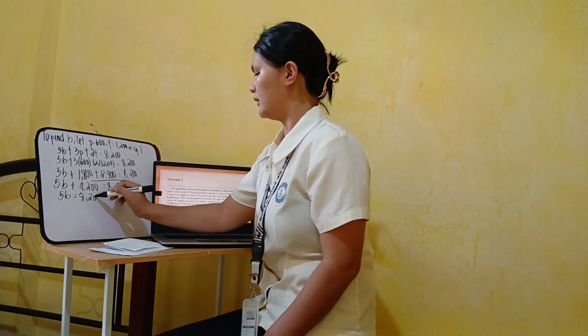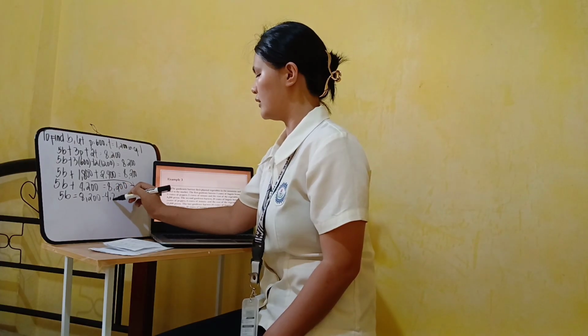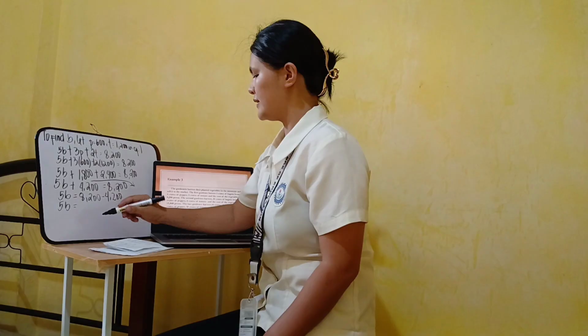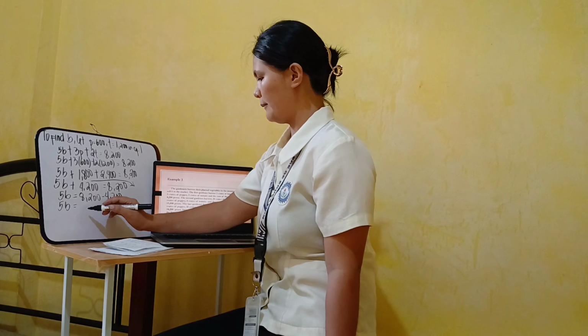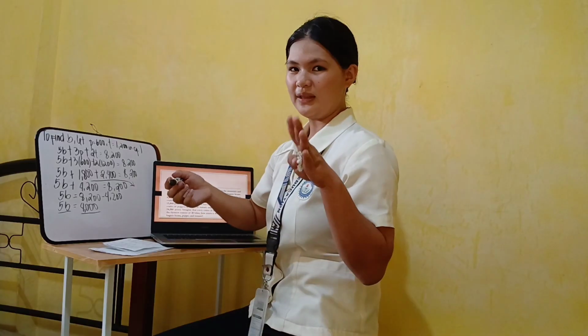That would be negative 4,200. So, copy equals 8,200 minus 4,200 is equal to 4,000. And to completely isolate b, we divide both sides by 5.